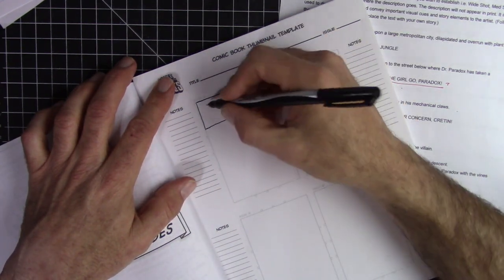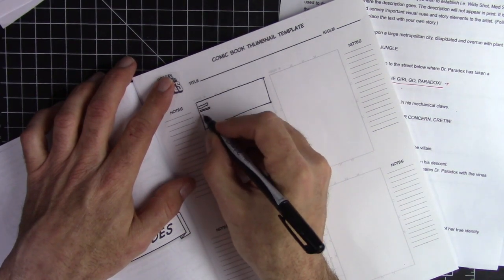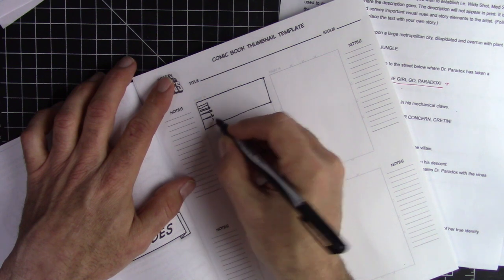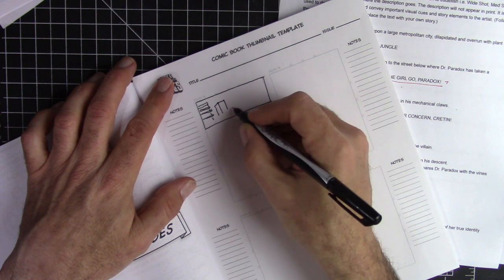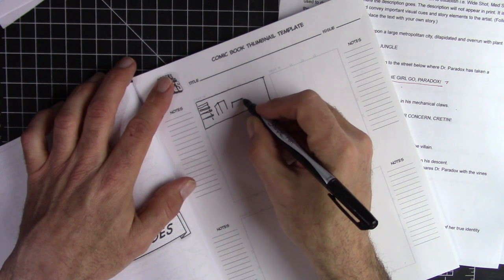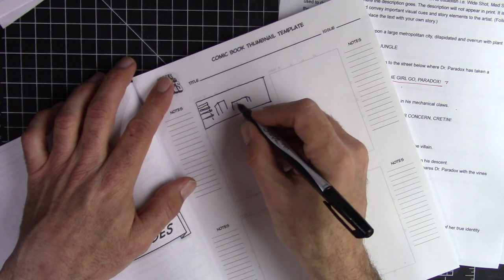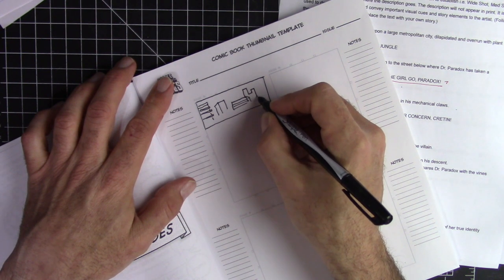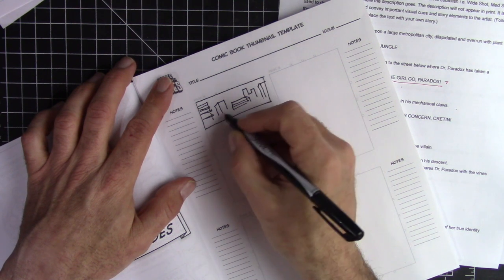And then I'm just going to indicate that we've got our buildings here. Nothing fancy. We've got a building here, maybe one right here. We'll just show a little bit of perspective, but nothing too crazy. Put some buildings in the background, like that. So there we go.